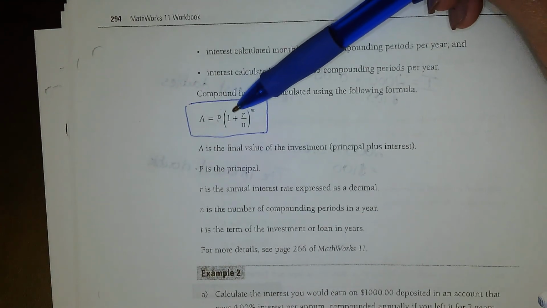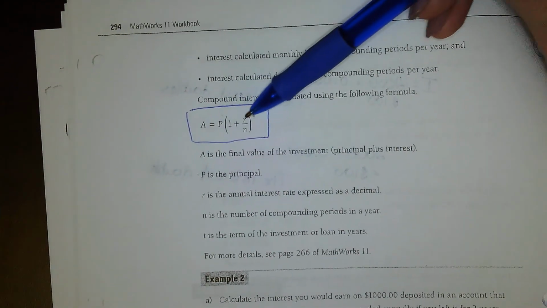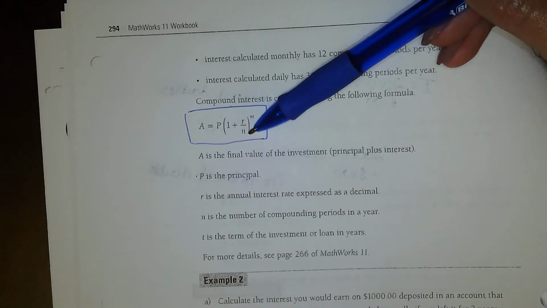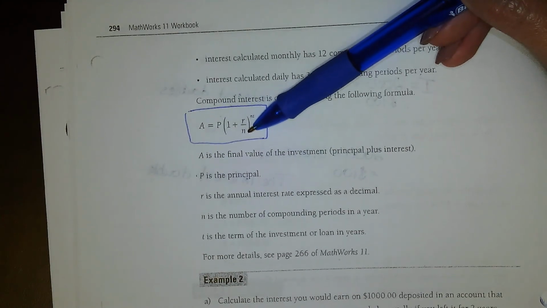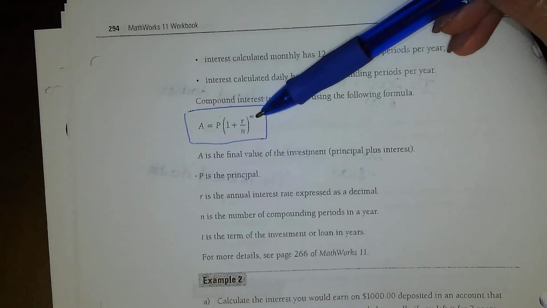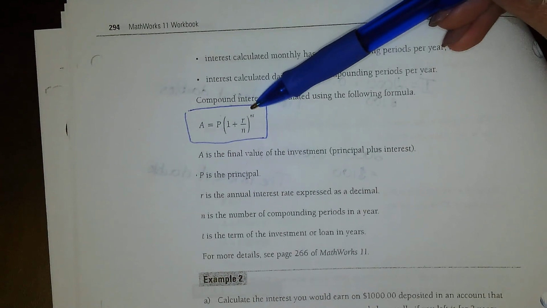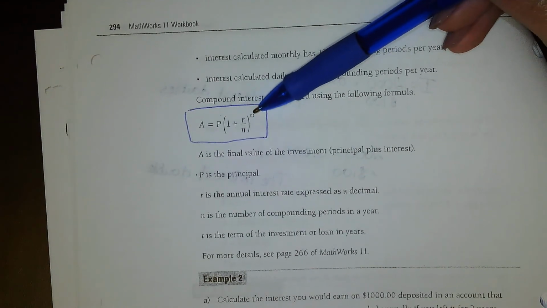1 is just 1. It's not an L or anything like that. It's just a 1. Then you add the rate, the interest rate. Always change that to a decimal like we did before. N is going to be the compounding times. So if it's calculated quarterly, you're going to put a 4 where the N is. And then up here is an exponent, which is a multiplication of two values. T is going to be your number of years, and N is how many times it's compounded in that year. So if it's compounded quarterly for 5 years, your exponent is going to be 4 times 5, which is 20.